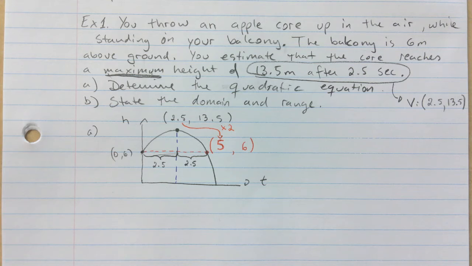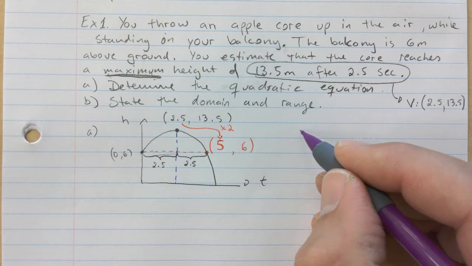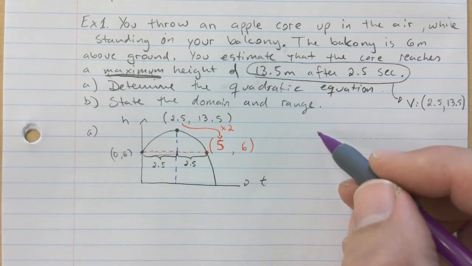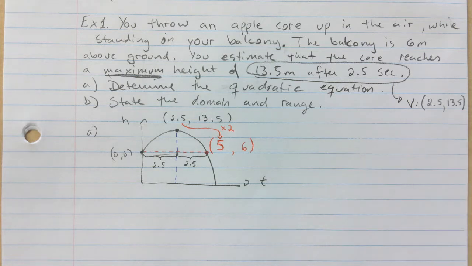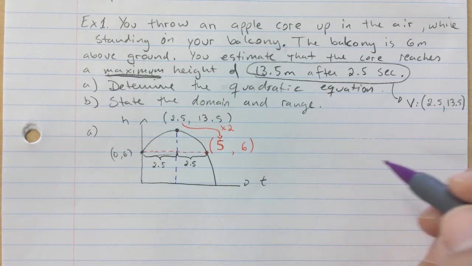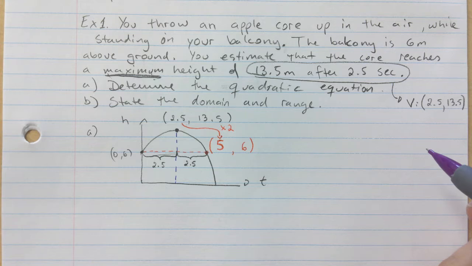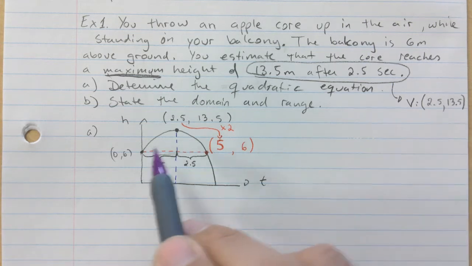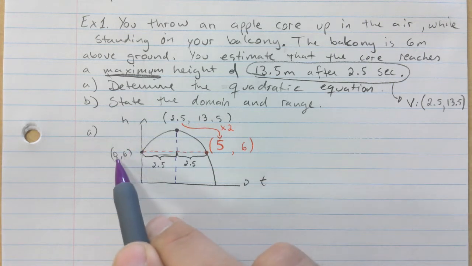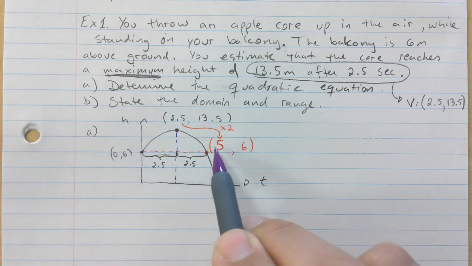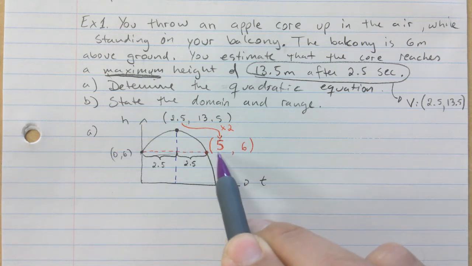You could have used the axis of symmetry formula though. Remember, x is equal to x1 plus x2 divided by 2? You could use that here. This is your x, this is x1, which is 0, and this is x2, so you could find what that is.